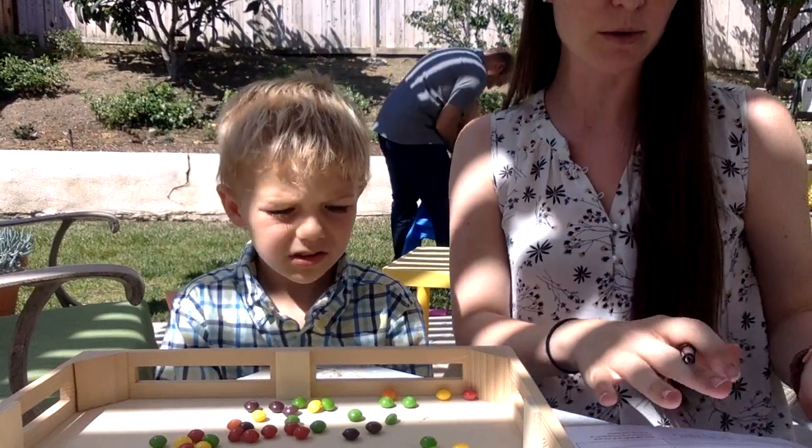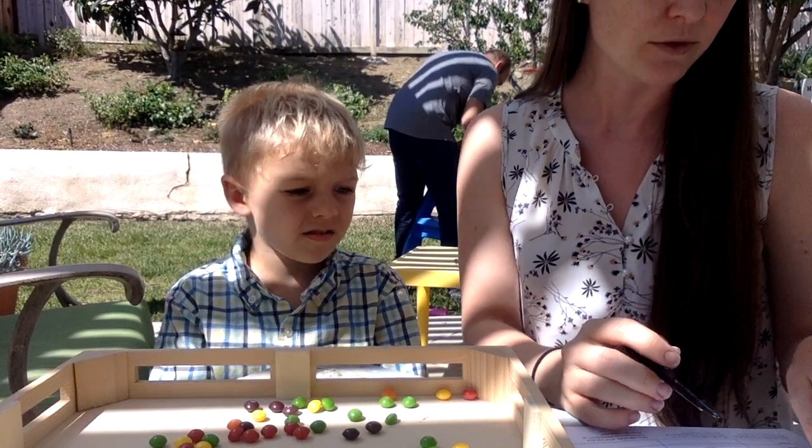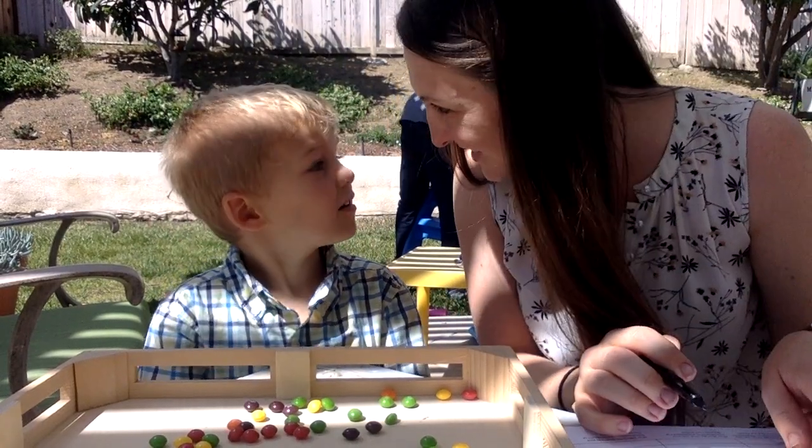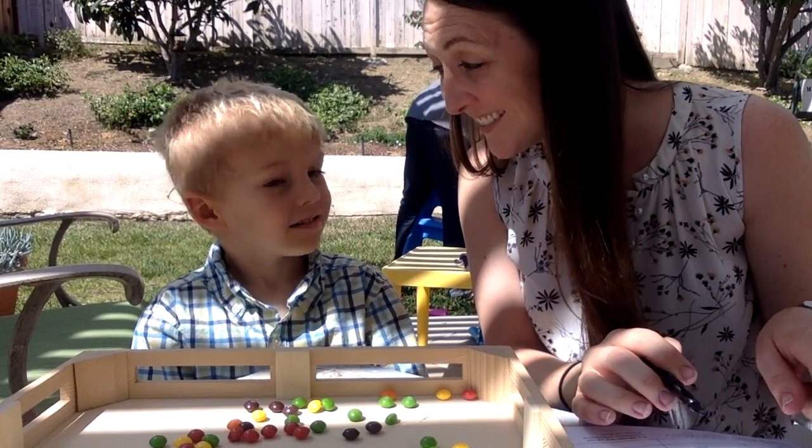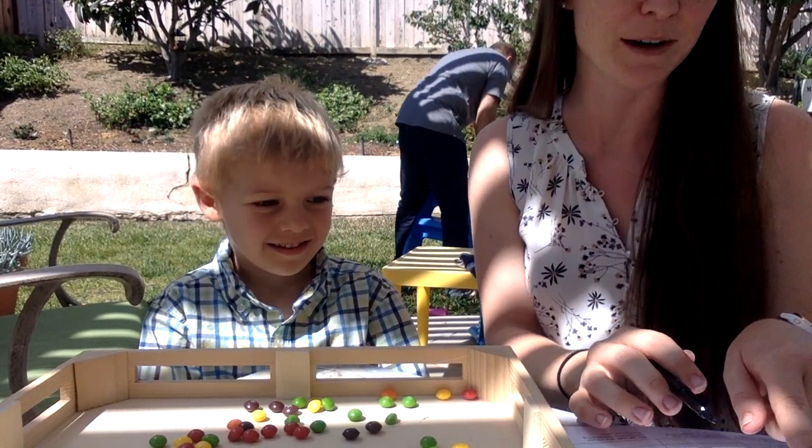They're brownish purple. Yeah, they are. Okay, good. So we have all the colors. So let's see. Follow the steps in order. Do not eat your Skittles until we're all done. Yeah. Okay, until we're all done.